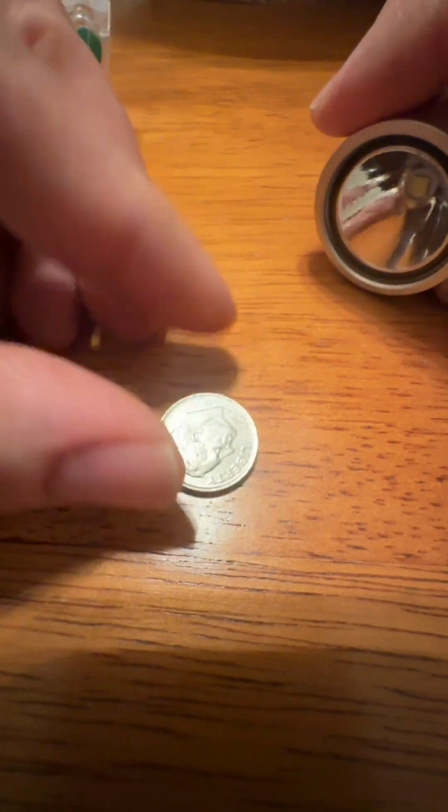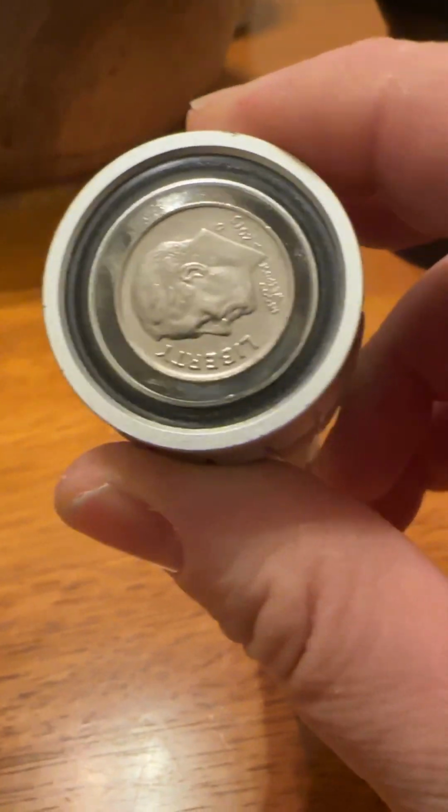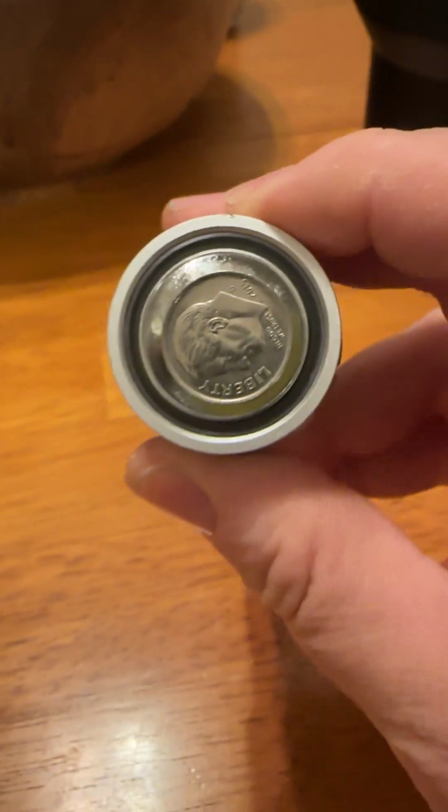Now be careful because flashlights get hot, so the dime is going to be very, very hot when you're done, so be careful. So, let's look at this here. Okay, so do you see how the dime is like right there?